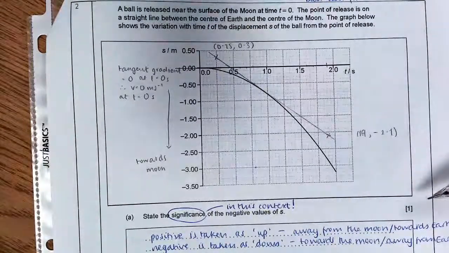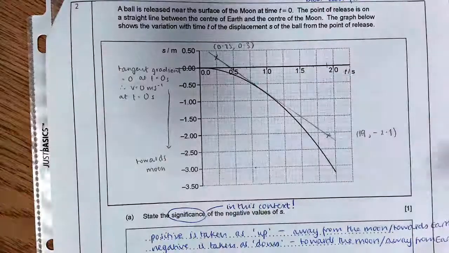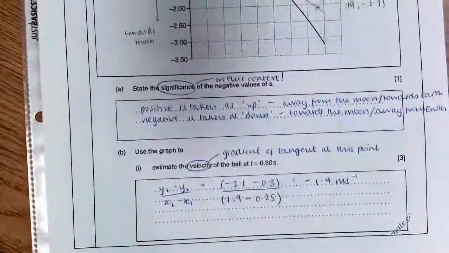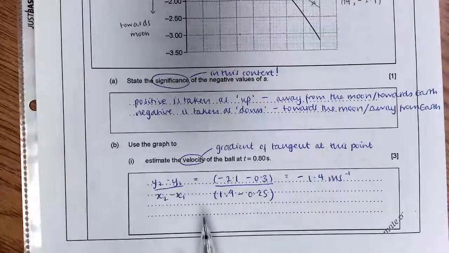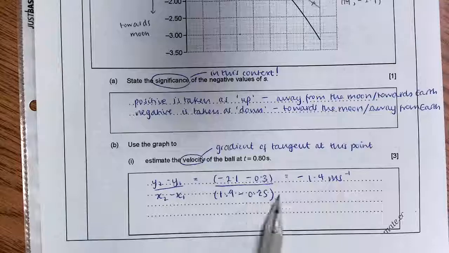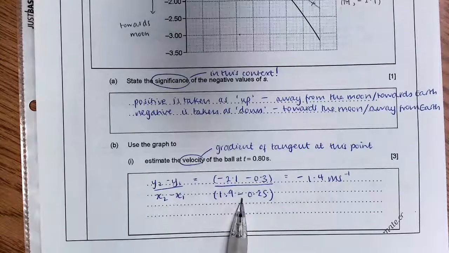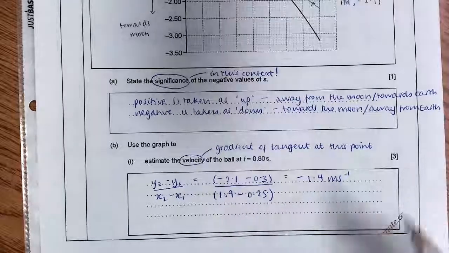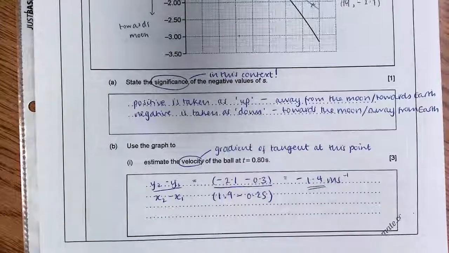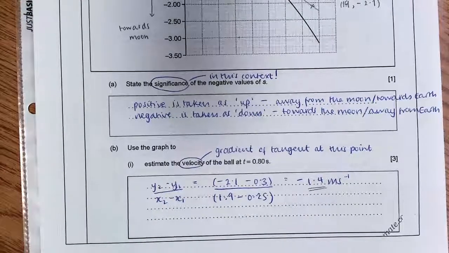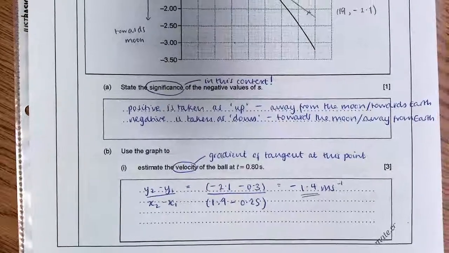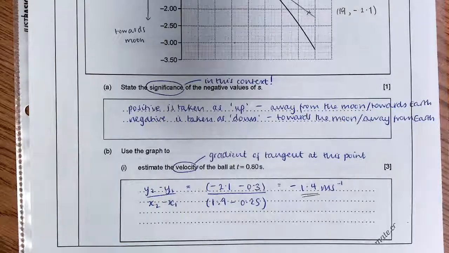So I drew my tangent on, I chose 2 easy points to measure, and then I found my gradient by doing change in y over change in x. Okay, so choose 2 points on your tangent, plug them in, and when you do that you should get around 1.3, 1.4, but it's obviously a negative value in meters per second. Have a go at that now if you didn't get that right when you did the test, and see if you can get a close answer to mine, so that you can be confident that you're good at drawing tangents.